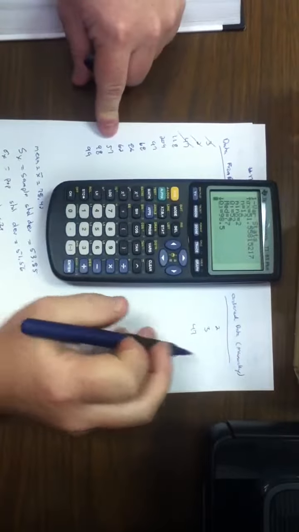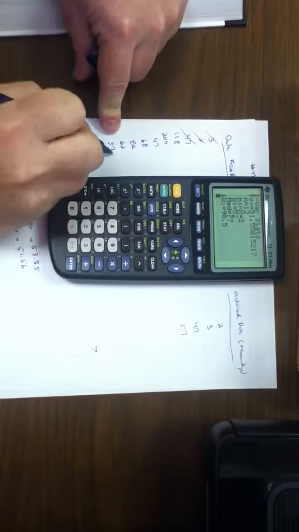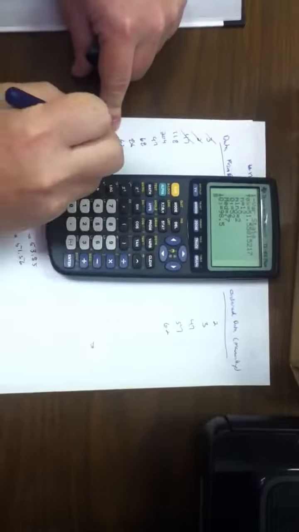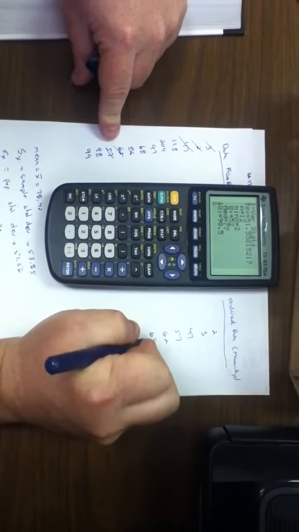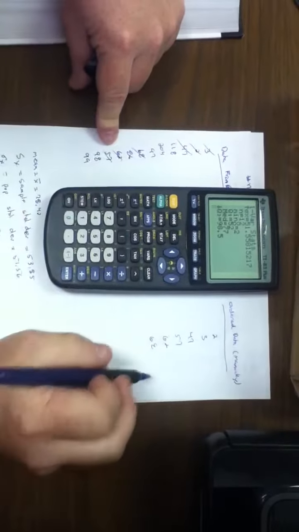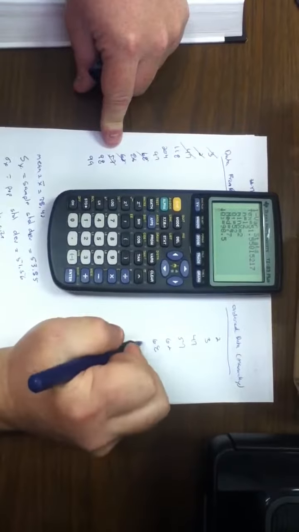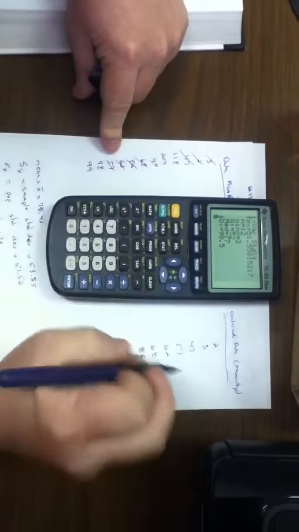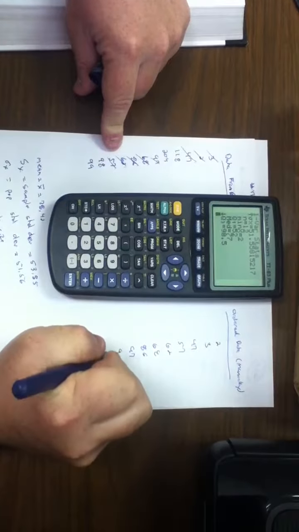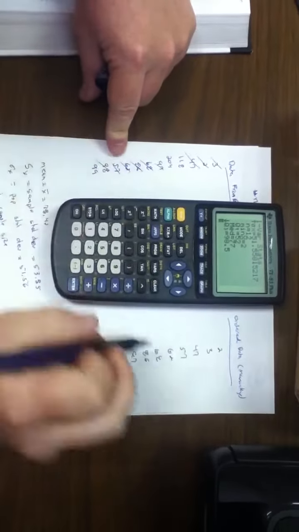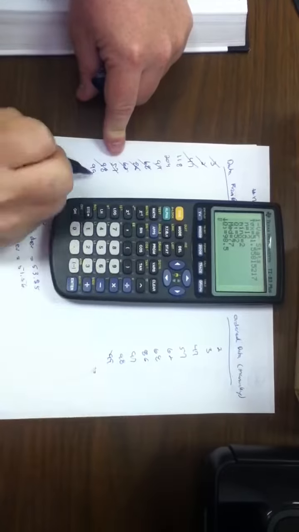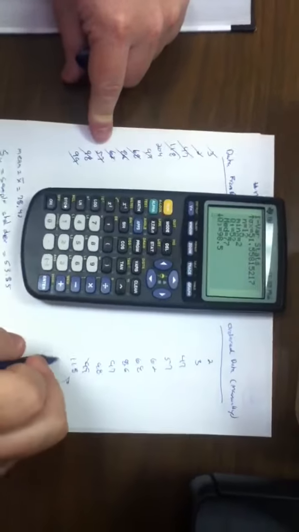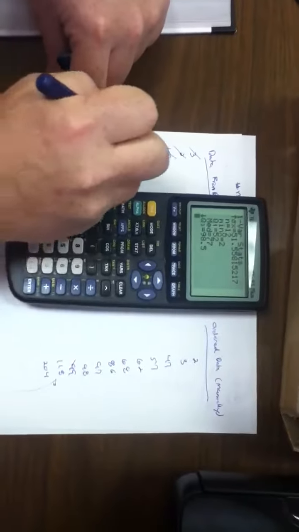Next highest is going to be a 57. Next highest is going to be a 62. Then a 68. Then an 86. Then a 97. Then a 98. Then a 99, 118, and 204. Now notice nothing duplicates itself.